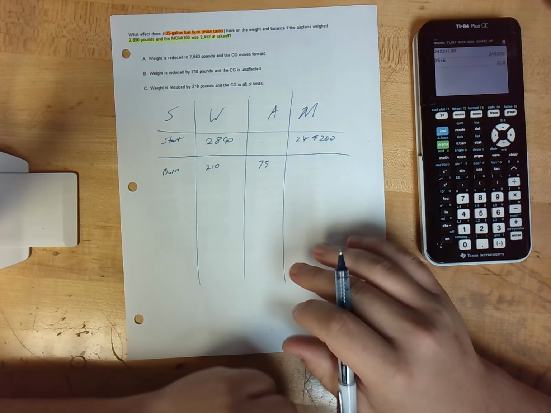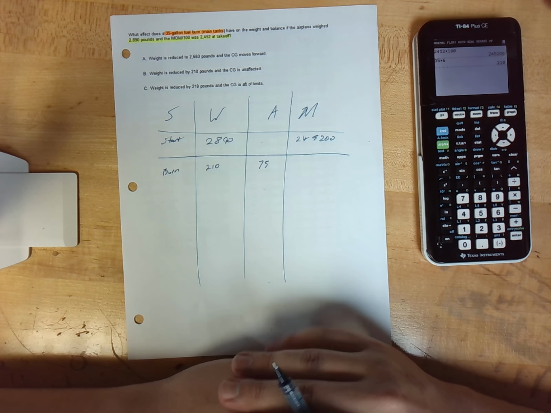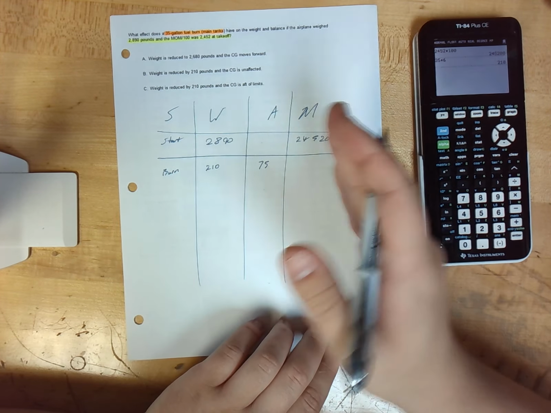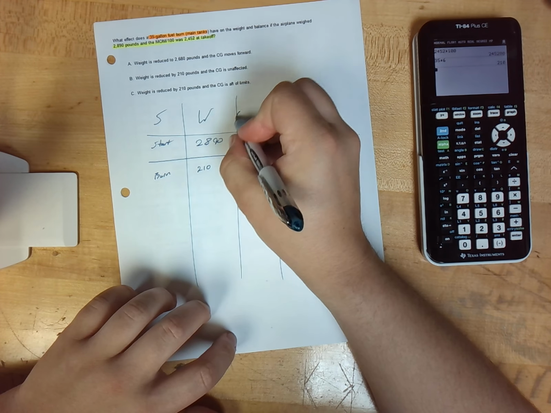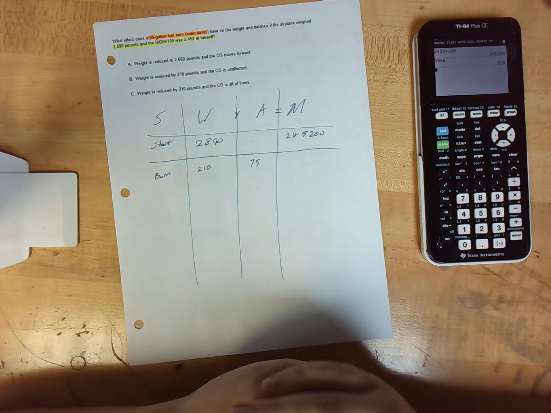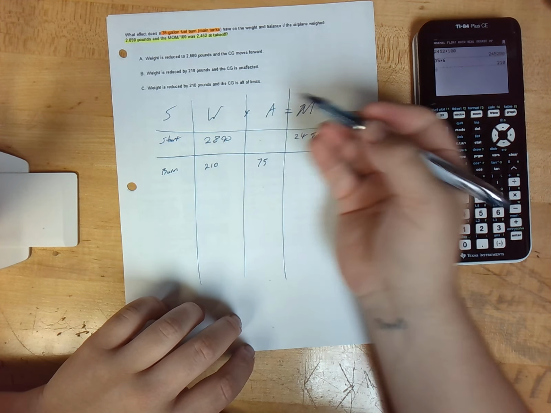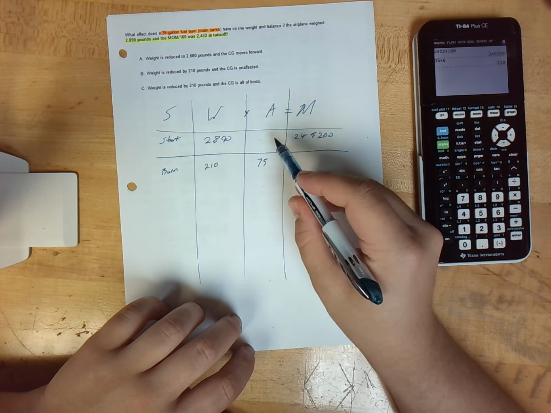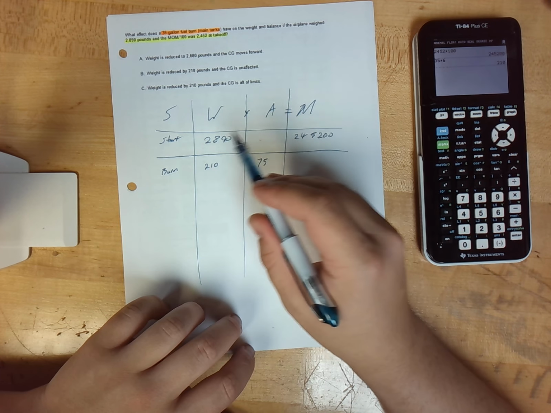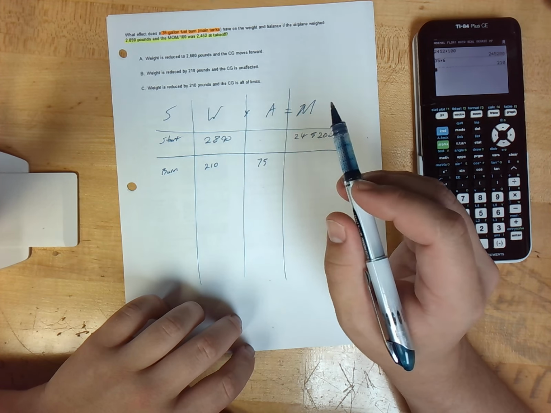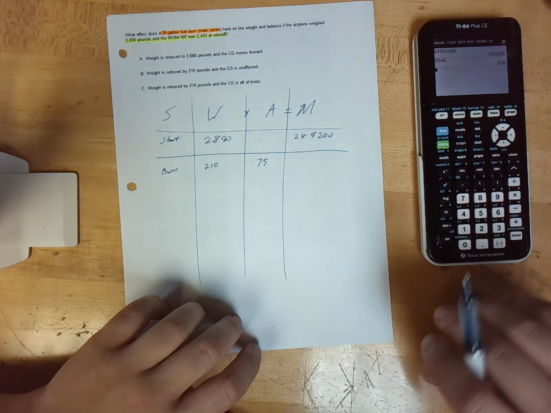And now it's just a matter of using that fundamental weight and balance equation. Weight times arm equals moment. And if it helps, you can even do this at the top of your table to give you a little reminder. And also, this works backwards. So moment divided by arm equals weight. Moment divided by weight equals arm.